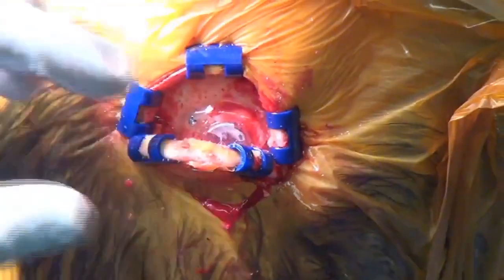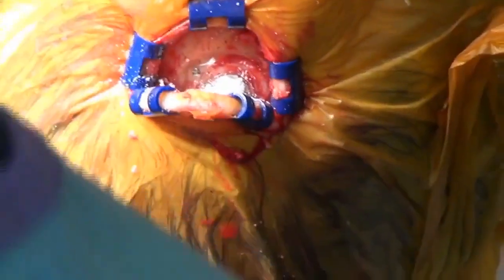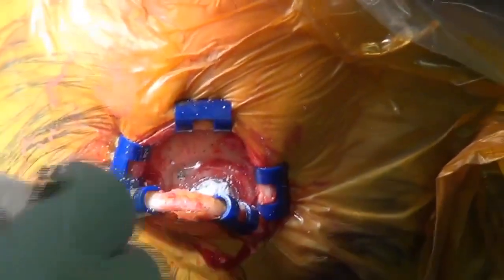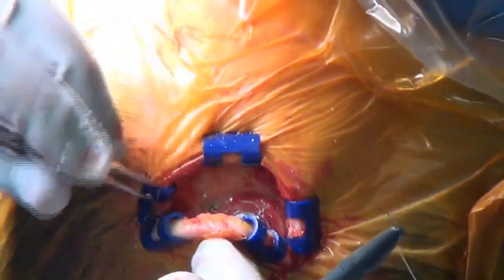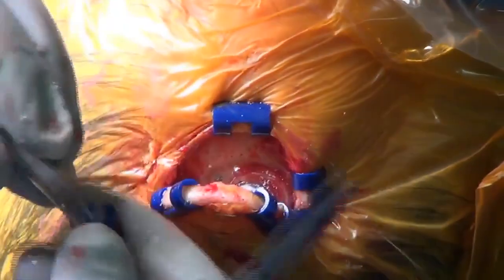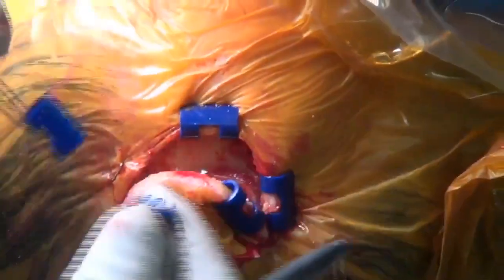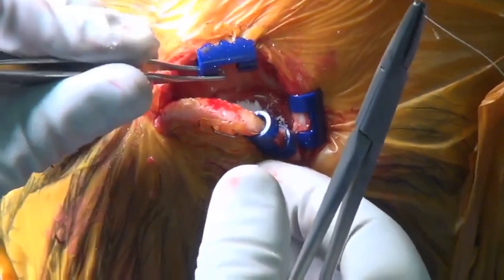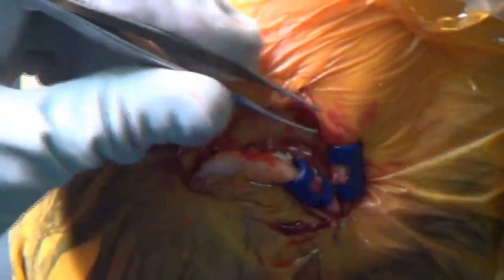Nice, healthy scalp. Okay. All right. And that's it. We're ready to close. So we're going to be using our little 4-0 Vicryls. Sometimes we'll see some bleeding at this point. Yep, fire away.